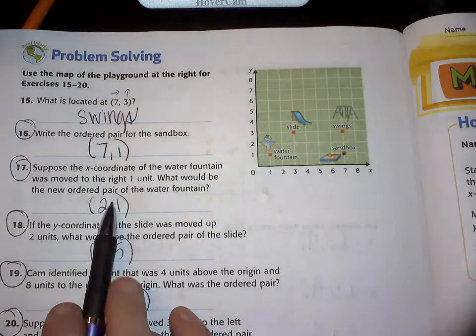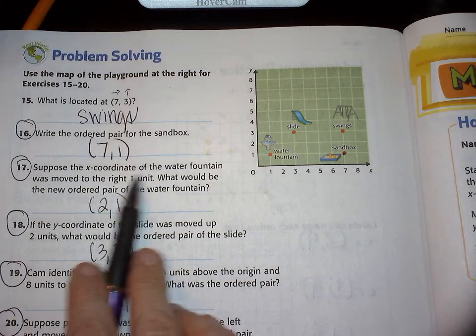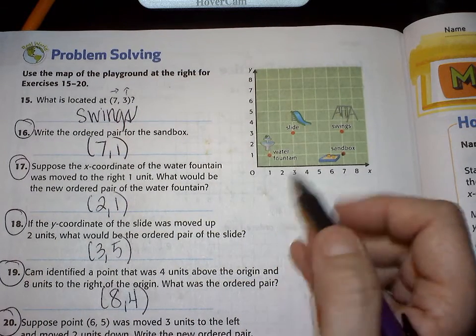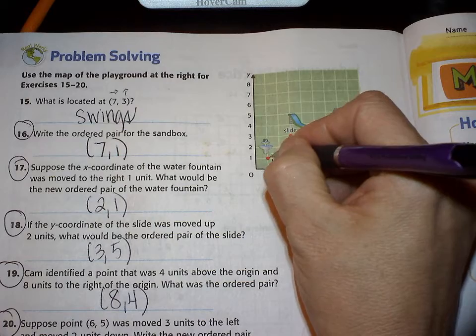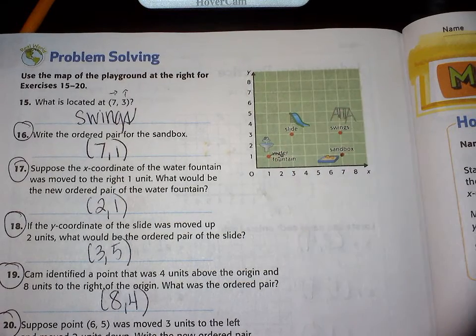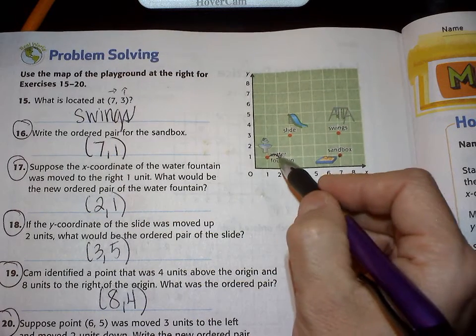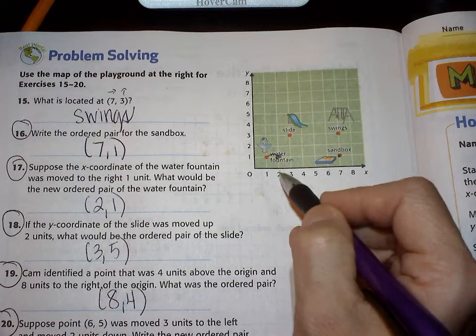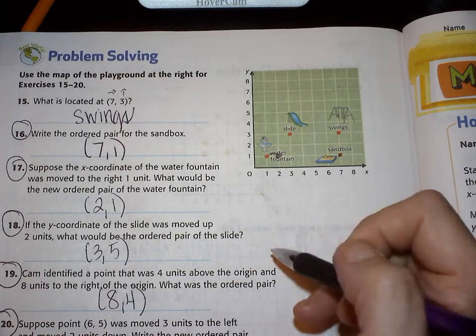This one's got you thinking a little bit. Suppose the x coordinate of the water fountain, here's the water fountain, was moved to the right 1 unit. So it just went boop to right there. What's the new ordered pair? Well, if it's right there now, we're at 2, 1. We're over 2, up 1.